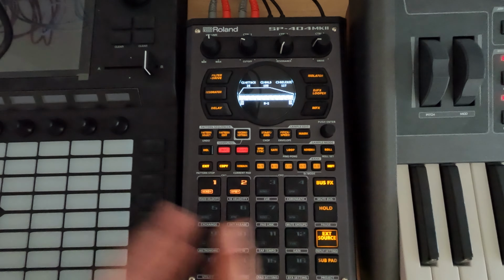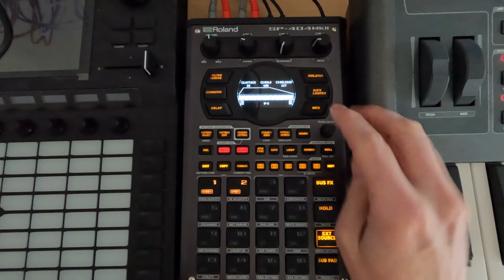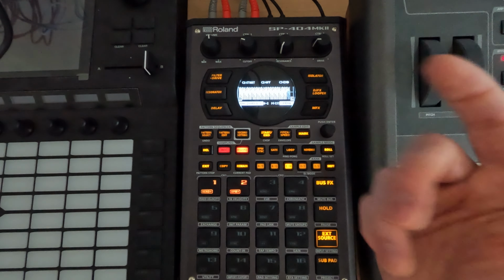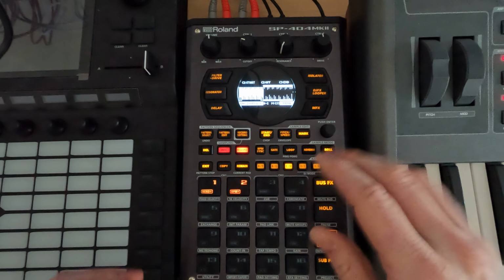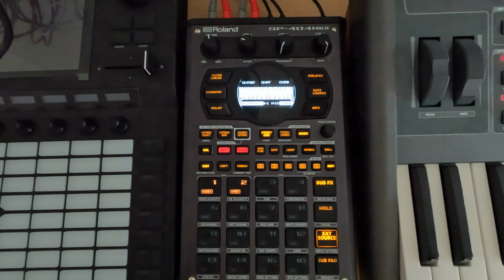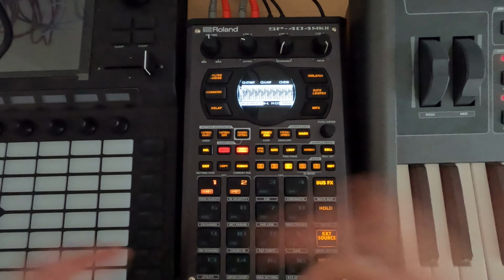Now, if it's too long and you want to adjust how long it is, just go to your start and end and adjust your endpoint to sculpt it. This isn't as nice as a lot of other samplers that have an ADSR. The way the SP404 mk2 works over a sample is basically the length of that sample, which is why this single cycle or two cycle isn't working correctly like other samplers. It's just the way it works.